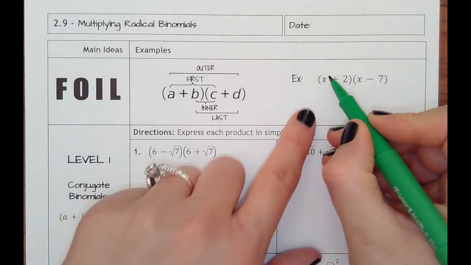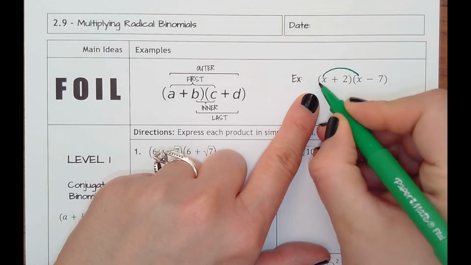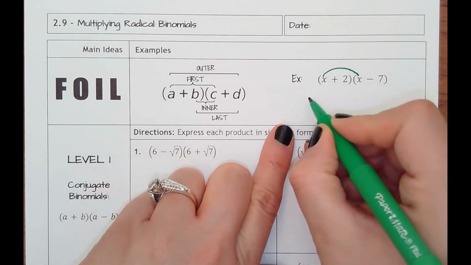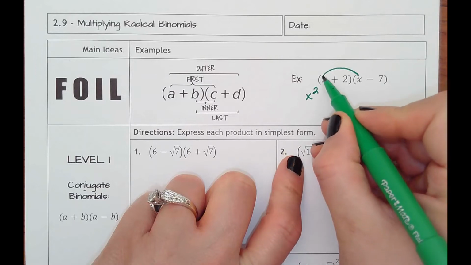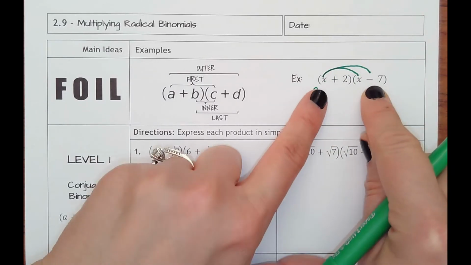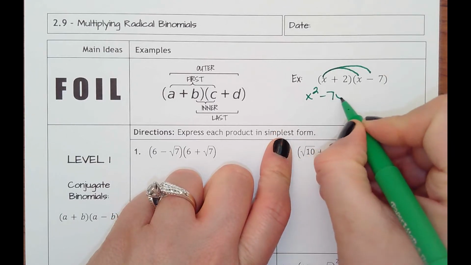Okay, first terms would be this x times this x. That does not become a 2x because that's 1 times 1 is still 1, but x to the second power, x squared, is what it now becomes. Outers, x times a negative 7. So x is on the outside, negative 7 is on the outside. That would become negative 7x.